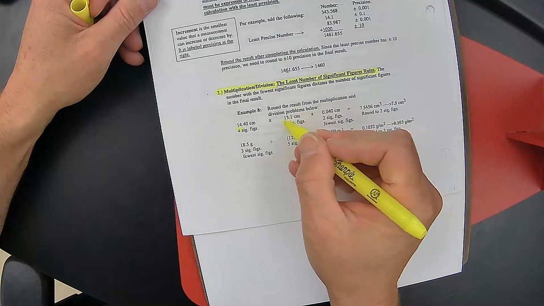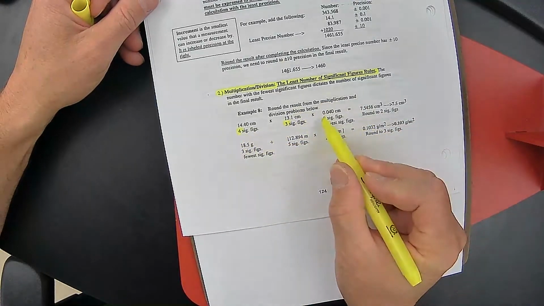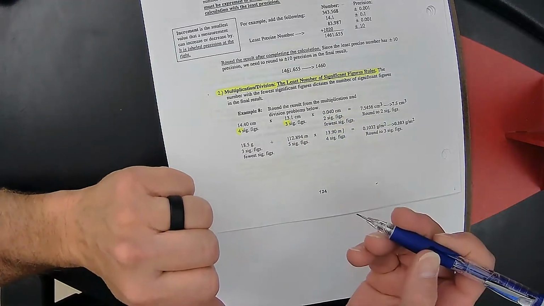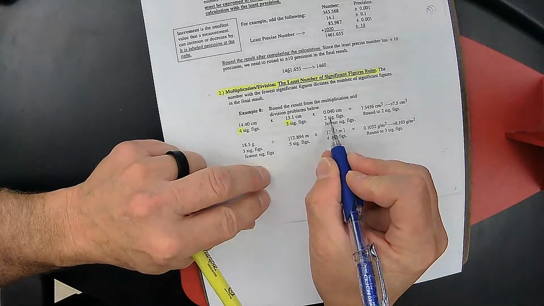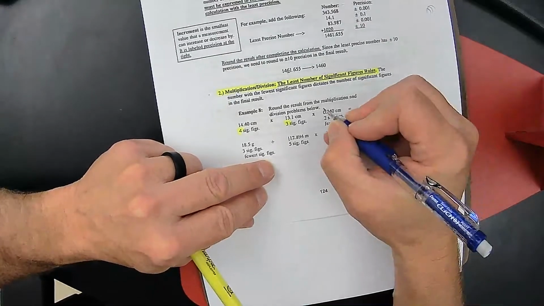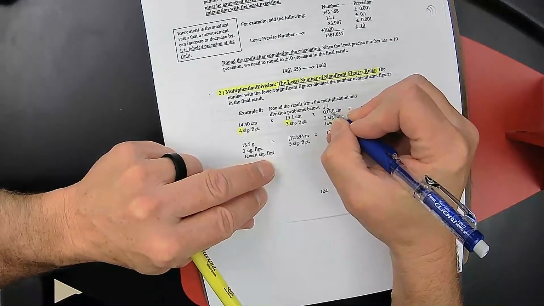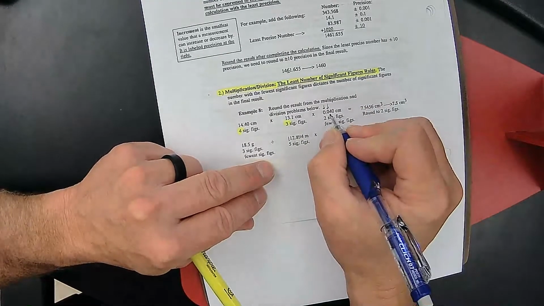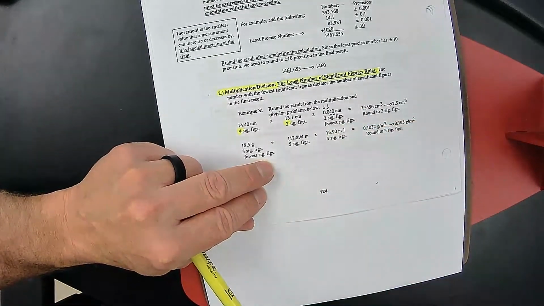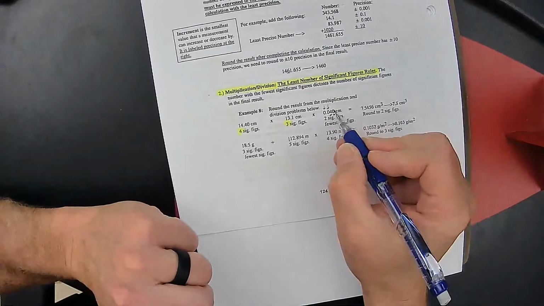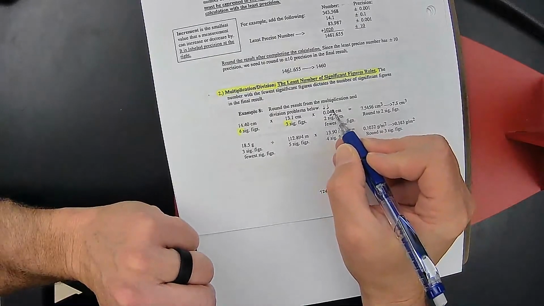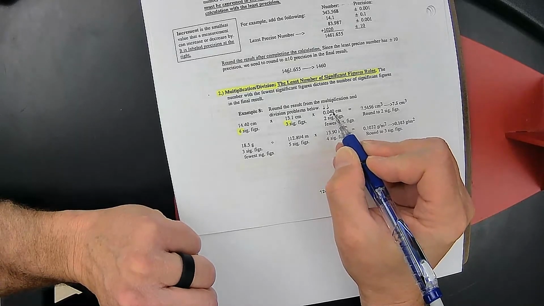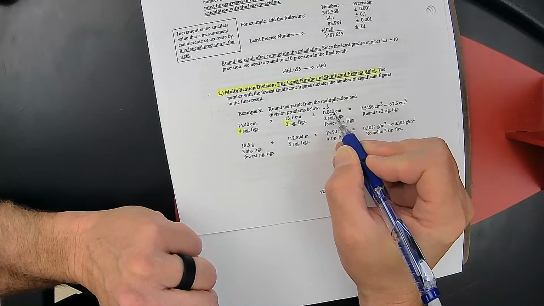13.1 has 3 significant figures. And 0.040 only has 2 significant figures. Why is that? Remember, these two are leading zeros. They are placeholders. They don't count. The 4 and this trailing 0 to the right of the 4. This is a placeholder. These are leading zeros. This is a trailing 0 to the right of the decimal.